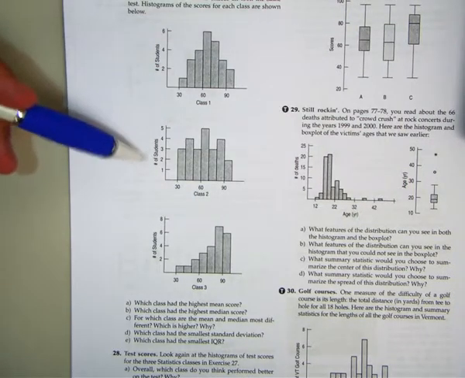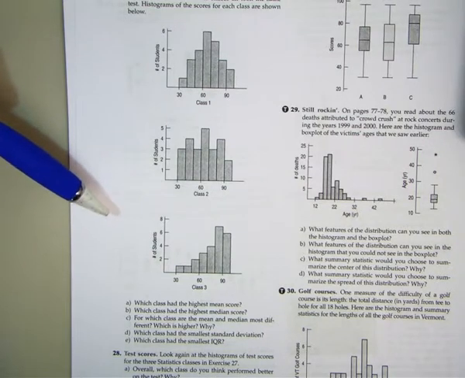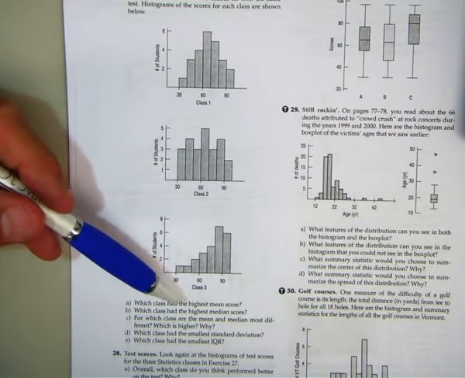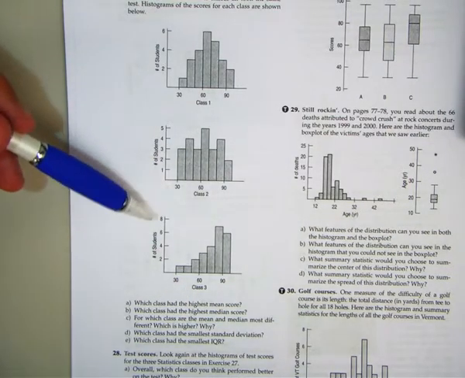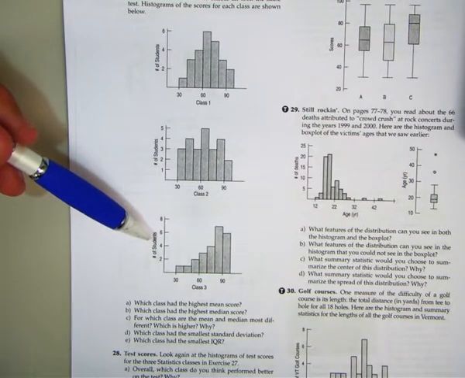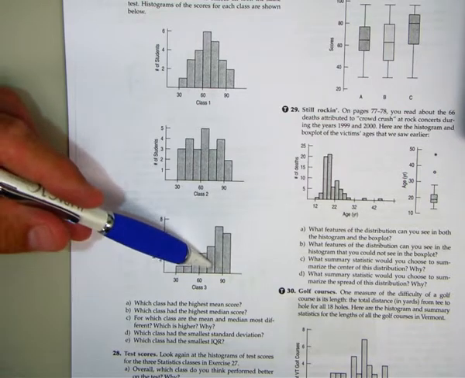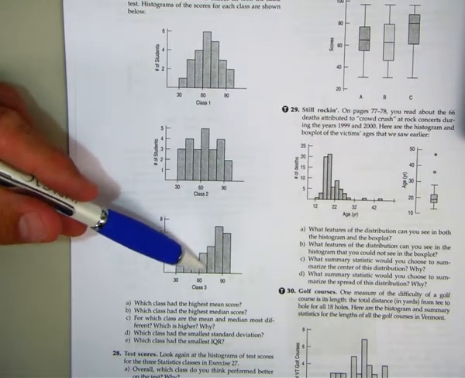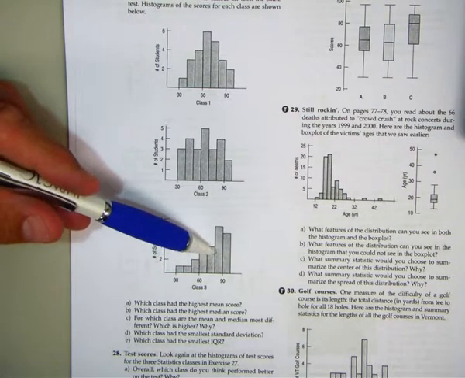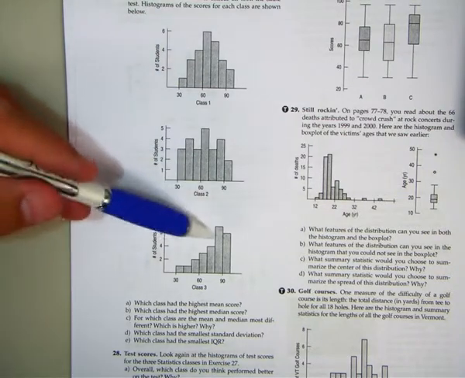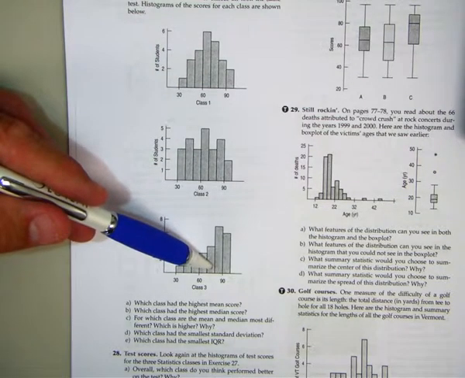Alright, so what we have here in problem 27, we have three distributions for three different classes. The first question is which class has the highest mean score? The class with the highest mean score is probably class 3, because even though we'd expect it to be left of the median, the mean for class 1 is right here in the 60s. Class 2 would be the same. Class 3 would probably be up in the 70s.